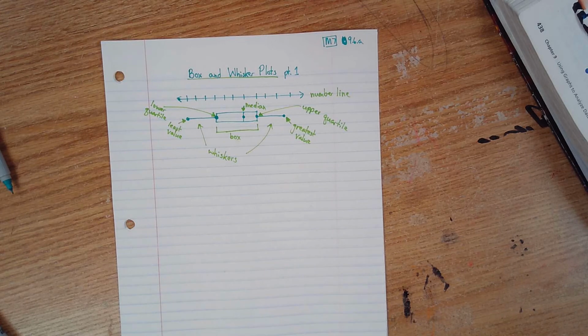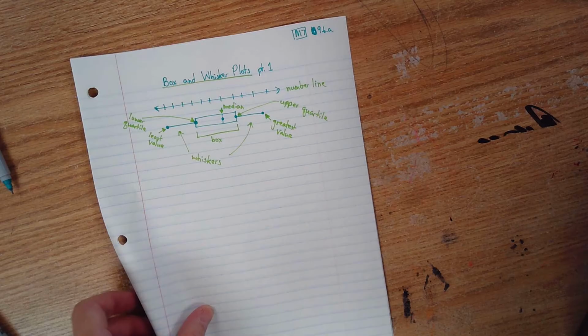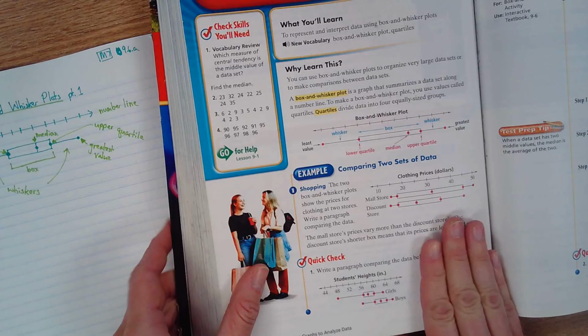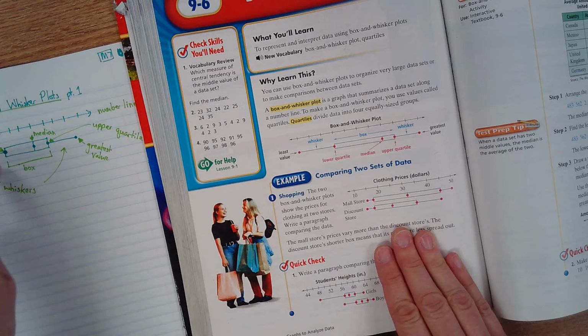All right, so the purpose of a box and whisker plot is to allow us to compare data, to analyze data. And we might have 2 box and whisker plots on the same number line to help us compare data. So I'm going to show you an example in a textbook, okay? I'm going to move this off to the side so we can look here. This is just explaining what we did here. It's the same thing. We drew it out ourselves, so we've got it in our notes.